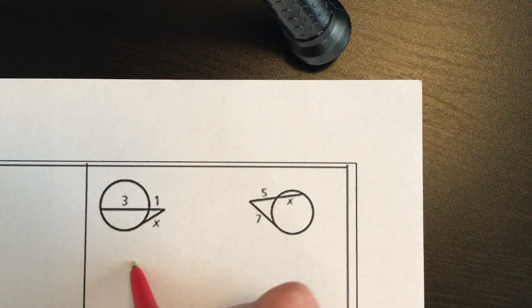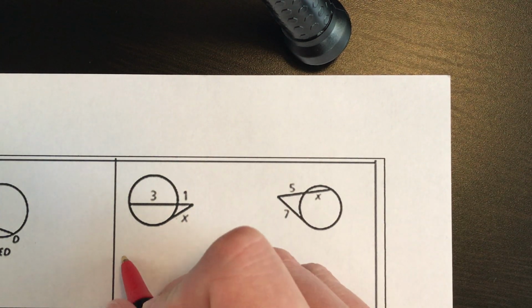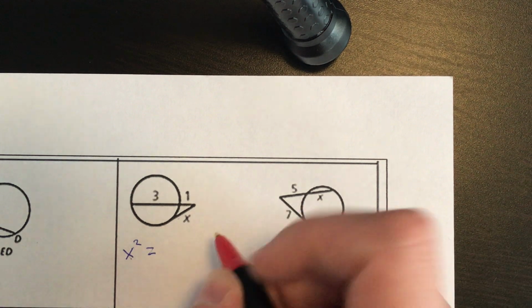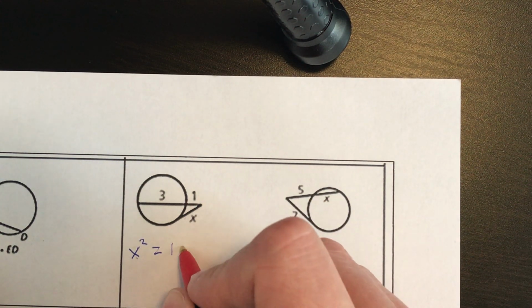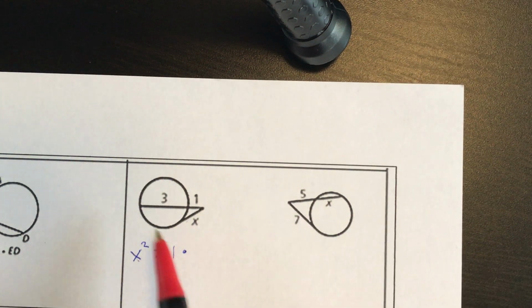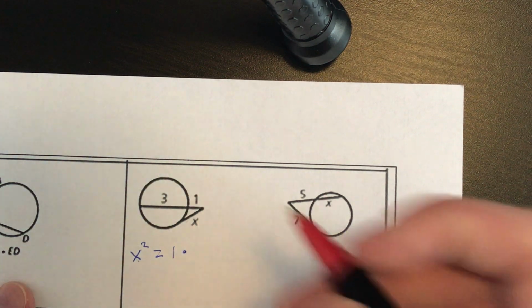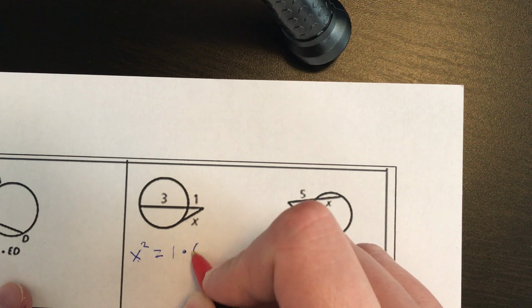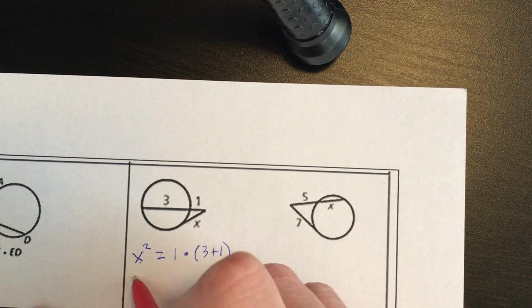So let's look at this first one. We're going to find our tangent, which is out here, and I'm going to do x squared equals, and then the one that's on the outside, which is 1, times our whole distance. What's the whole distance here? In my class, everybody would say 4. Oh, good job, class. So we're going to multiply by, basically we're doing 3 plus 1, which is that whole distance. So this would be 4.